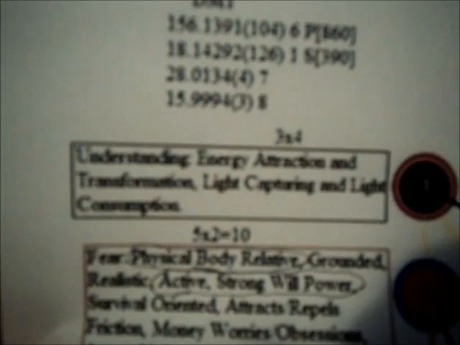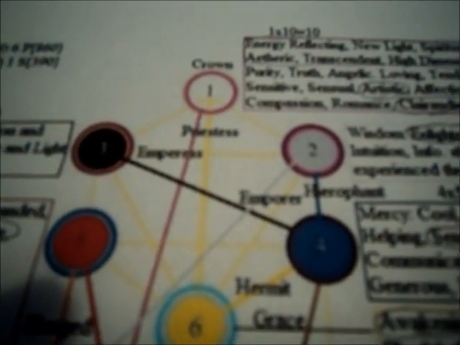And then, as we looked over earlier, understanding, which in this case is the whole of it. Well, it's the light side of everything for this one. Understanding, energy, attraction, and transformation, light capturing, and consumption. And it moves over the Empress and the Hierophant and connects to mercy. So the Hierophant is, in this case, religion and education. Religion in a spiritual kind of sense. Like when someone takes DMT and they have a religious, quote-unquote, religious experience. Yeah.